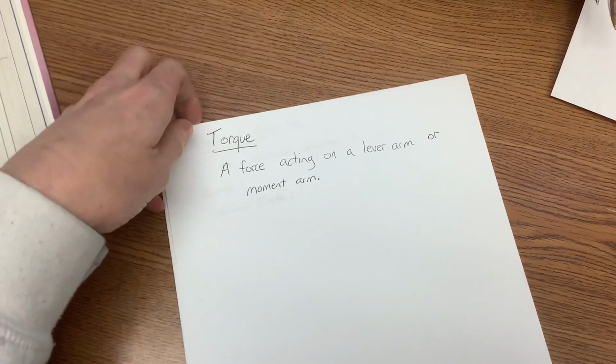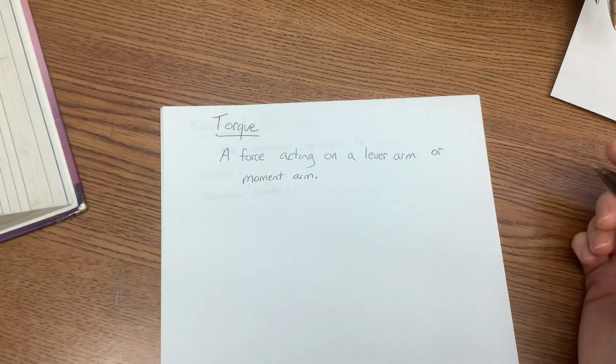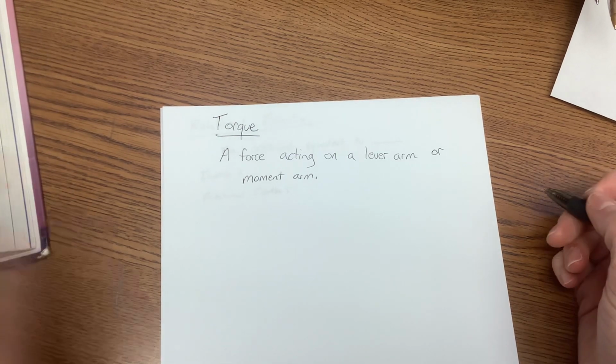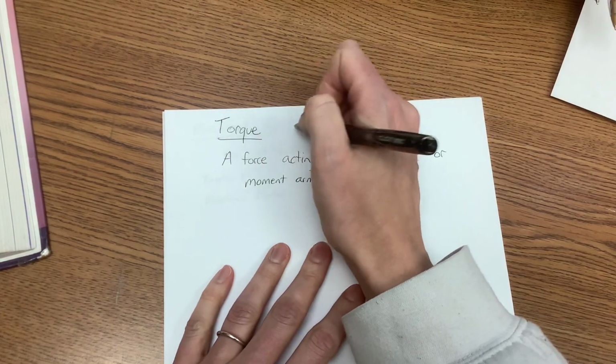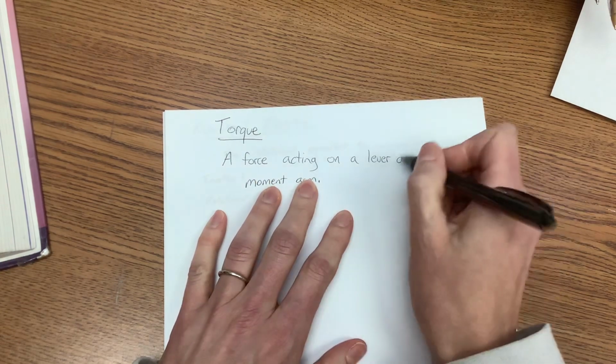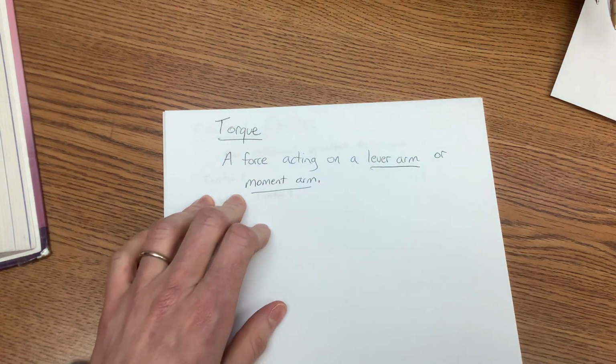The first thing we're going to talk about is torque. Torque is sort of like force, but not exactly like force. We'll probably talk a little more about this in class, but torque is this interesting thing. It happens when a force is acting on something called a lever arm, which is sometimes called a moment arm, which is kind of a weird name for it.